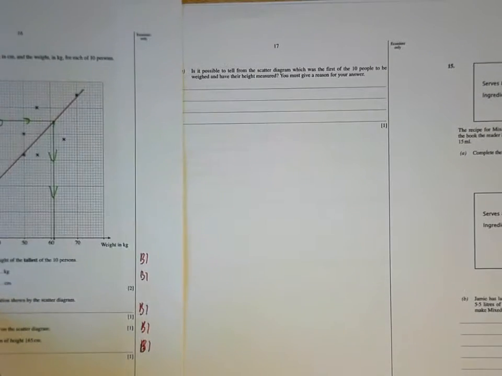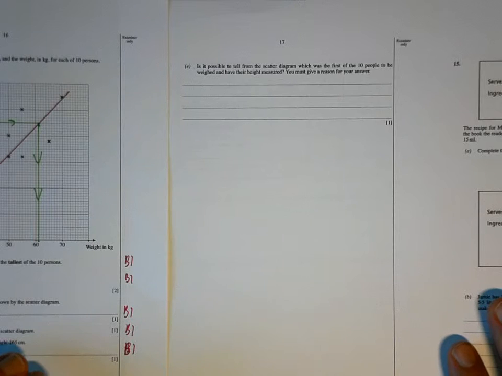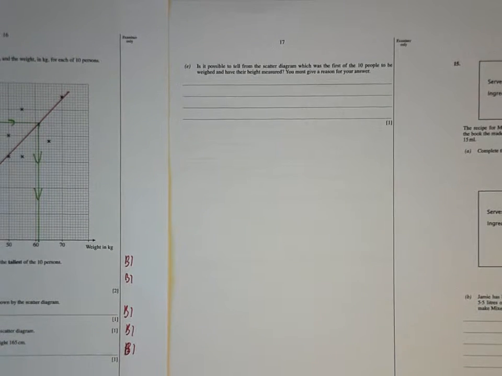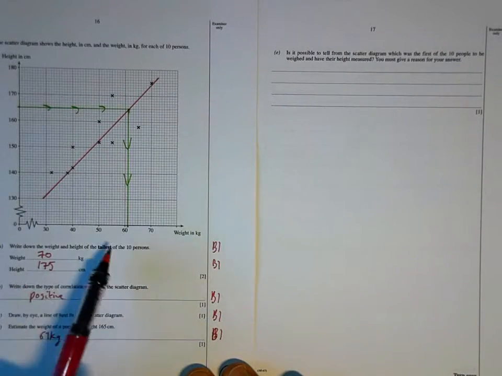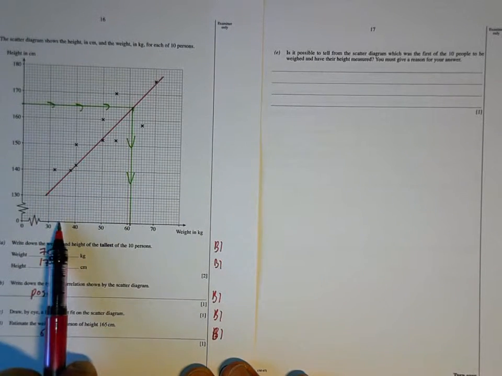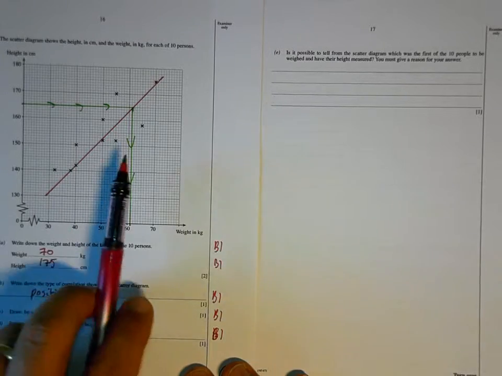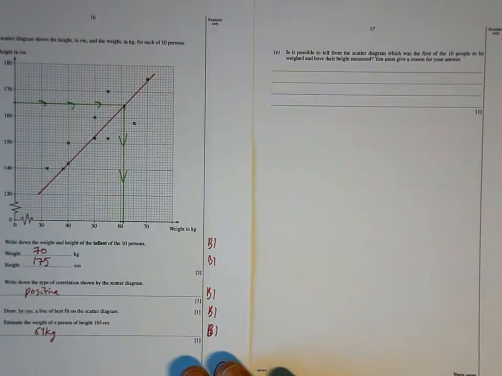We then need to answer this question for the scatter graph that we've drawn. Is it possible to tell from the scatter diagram which was the first of the 10 people to be weighed and have their height measured? You must give a reason for your answer. Well, the answer is no, it's not possible, because the order is in height and weight order, going from short and less heavy to tall and more heavy. The order that they've been plotted on there you can't tell.